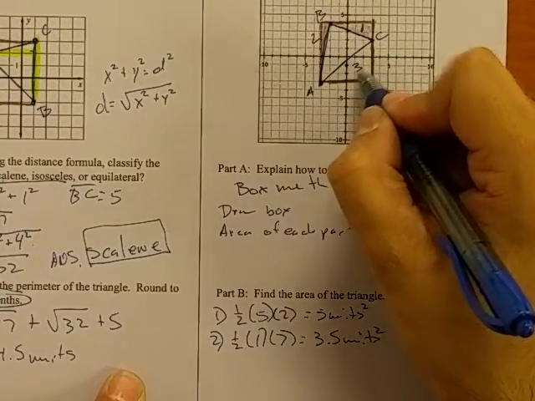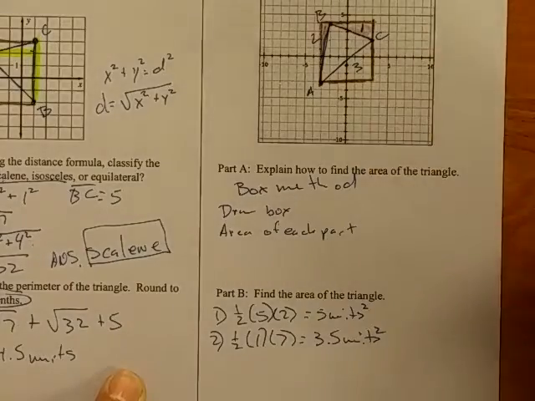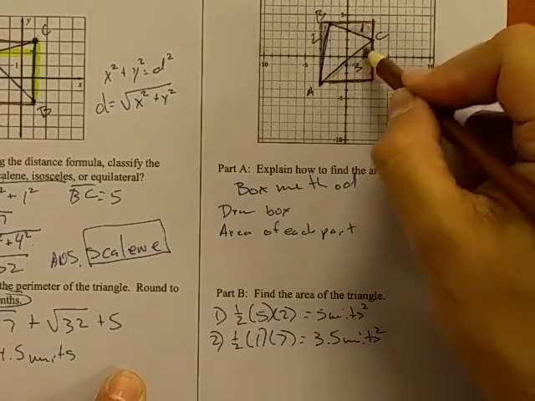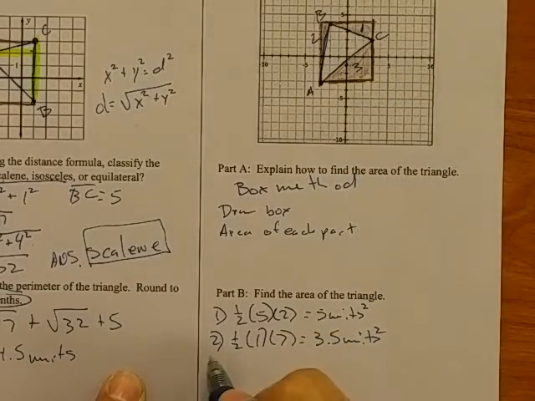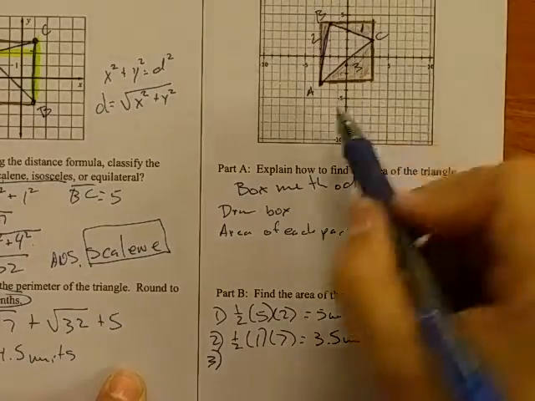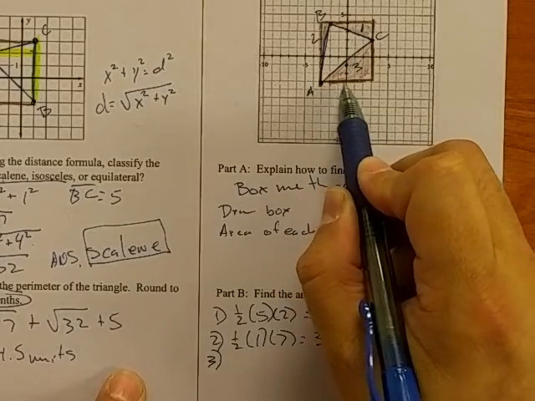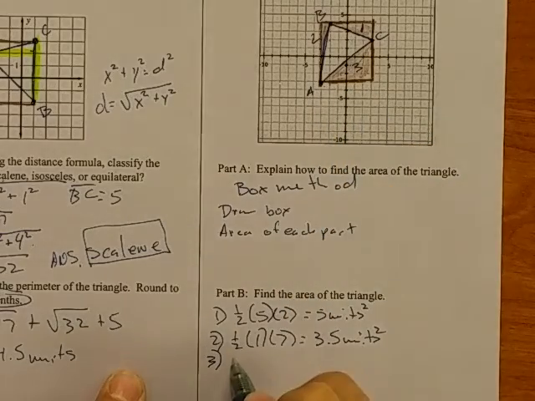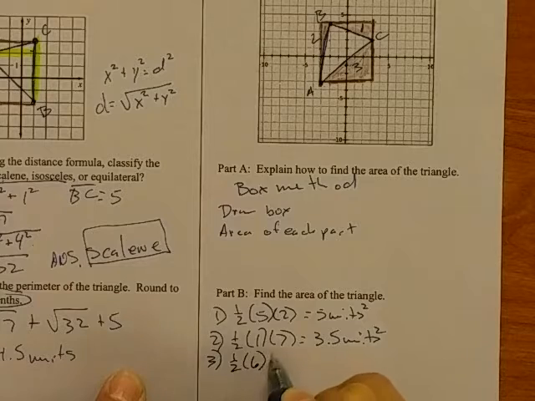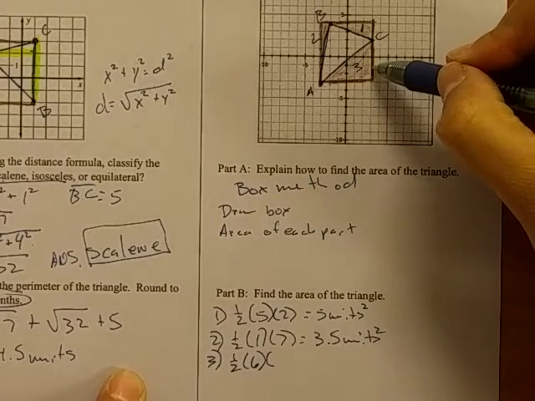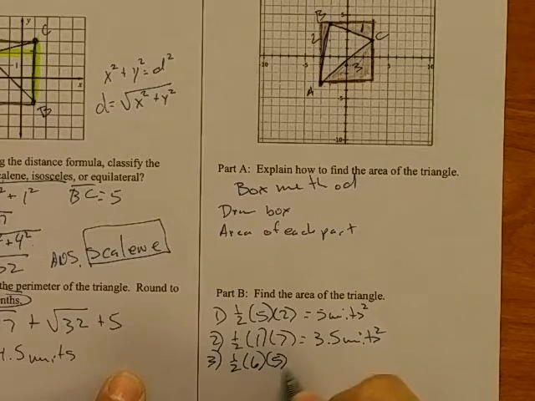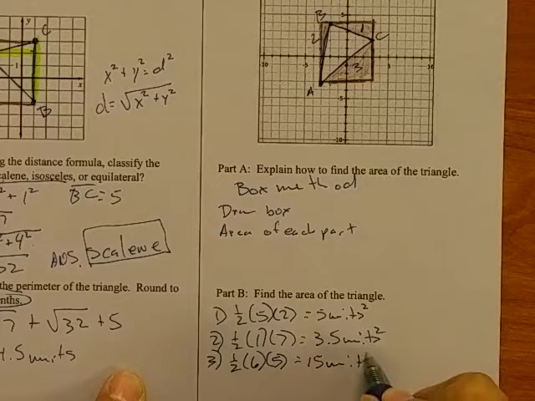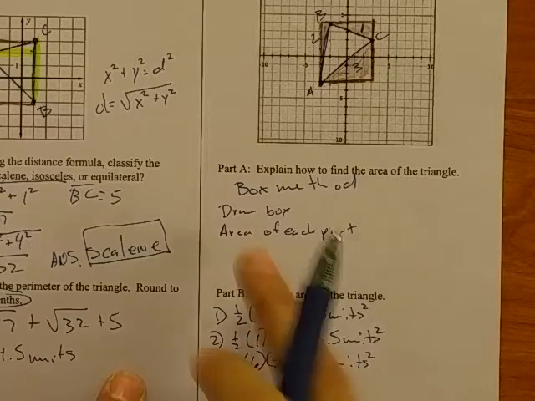And then I have part 3, which is going to be right there. Oh, sorry. So for part 3, my x value, let me see, 1, 2, 3, 4, 5, 6. So it's 1/2, 6 times 1, 2, 3, 4, 5. So that's going to be 15 units squared. So area of each part.